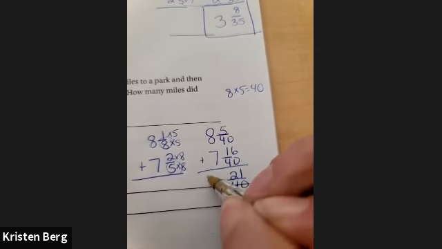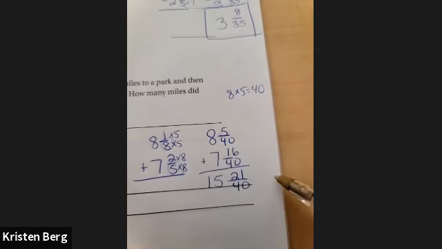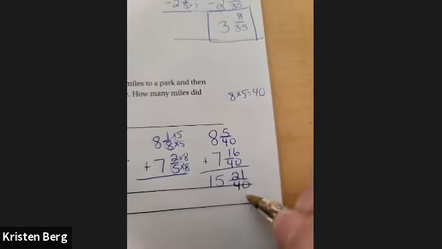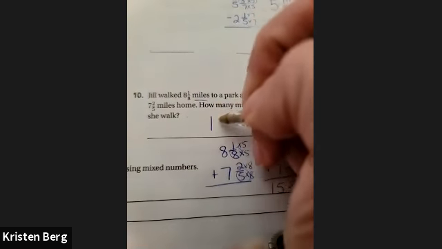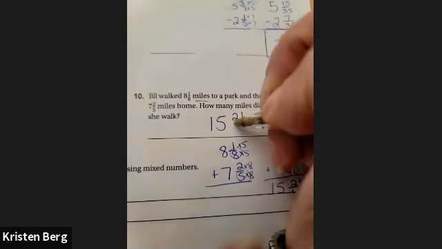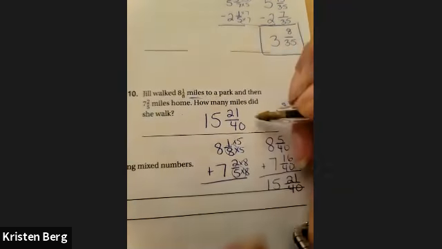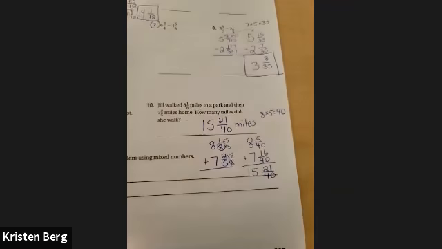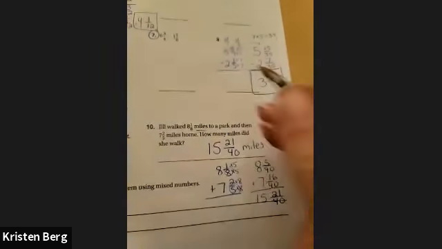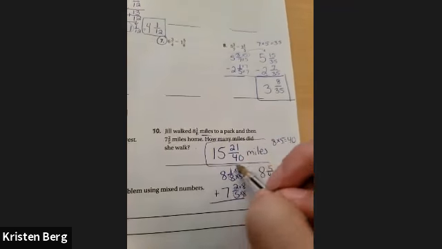And then my whole number is 10. So my answer is 10 21/40 miles. So 10 21 over 40 miles. And then you can box in your final answer.